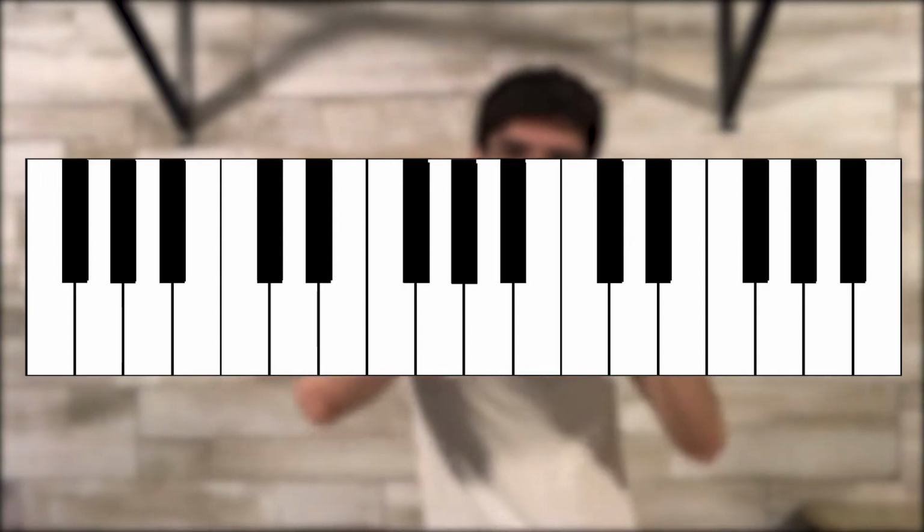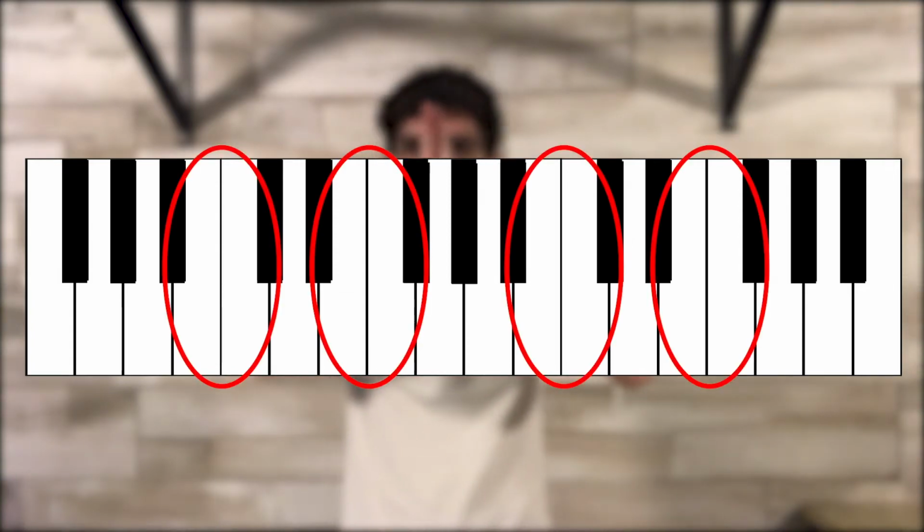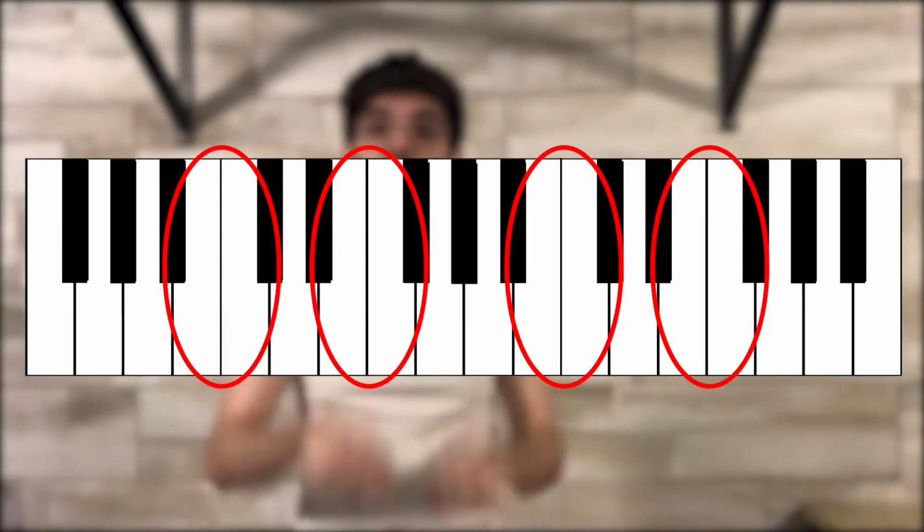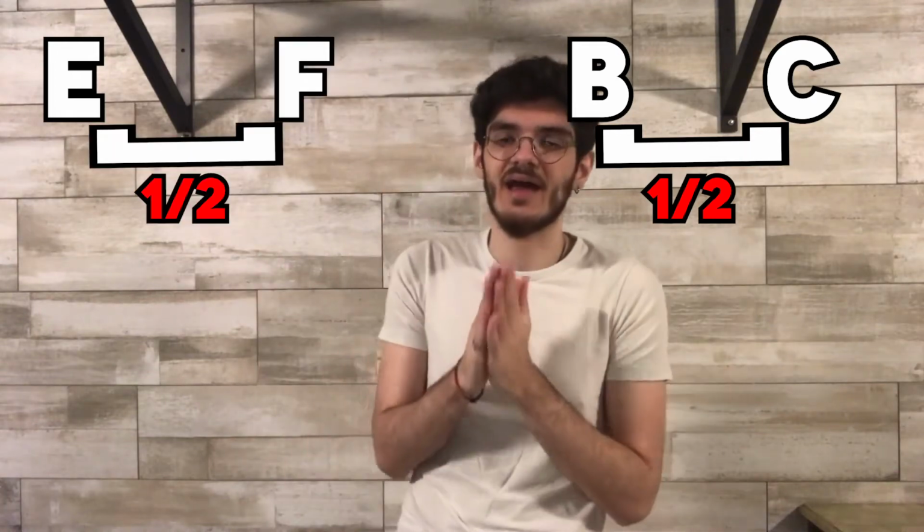But as you can see, there are a few keys that are just touching. There is no black note between them. Well, those notes are the B and the C, who are distanced by a half tone, and the E and the F, who are also distanced by a half tone. So, recap, every single note is distanced by a full tone except the B and the C and the E and the F. Now that we got that out of the way, we're gonna talk about the roots.